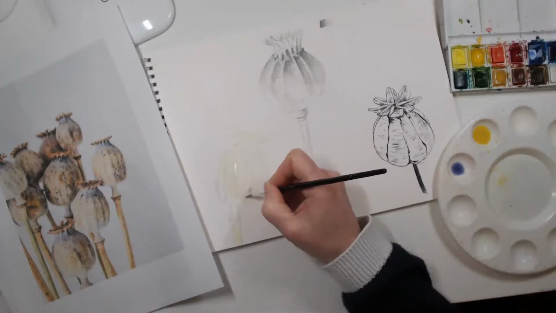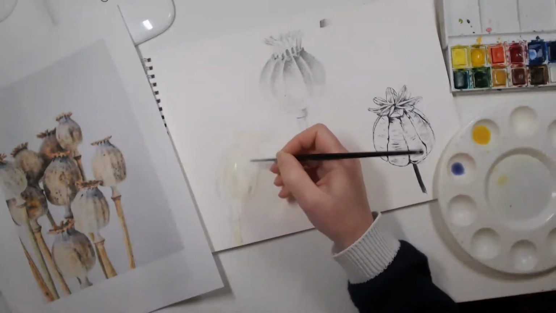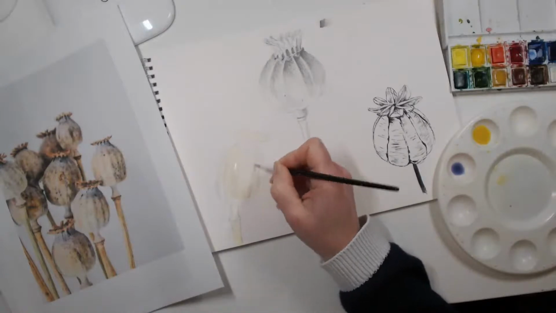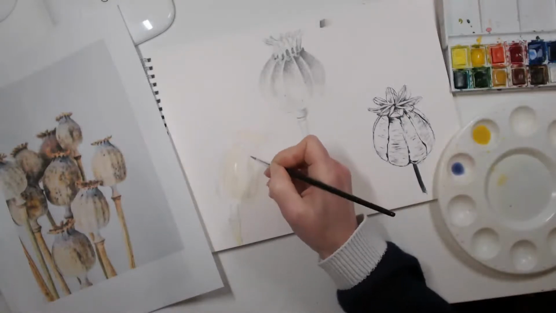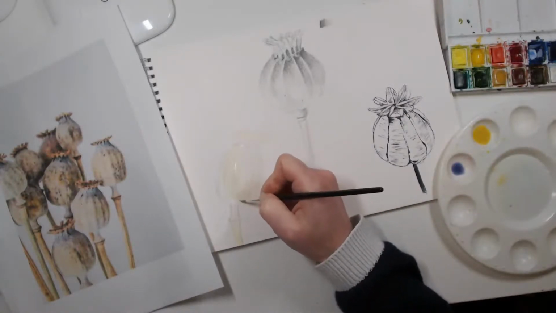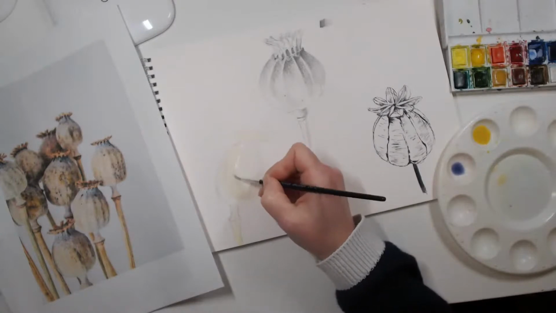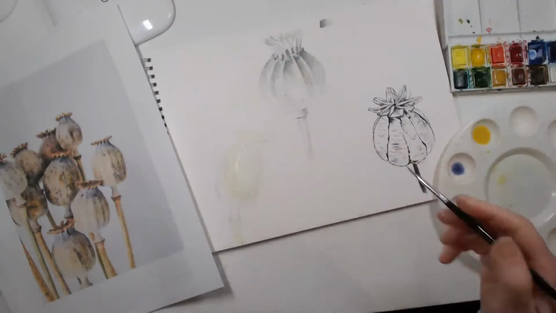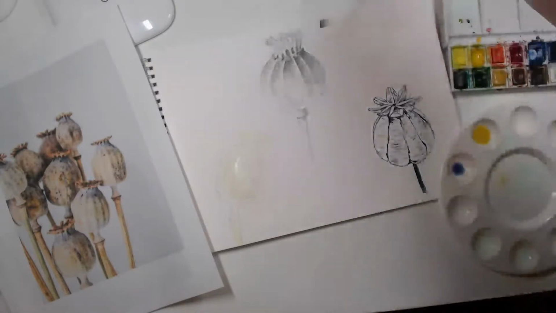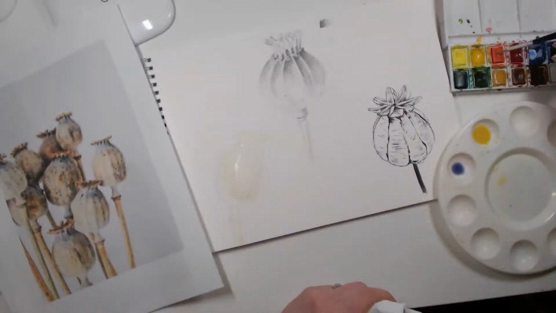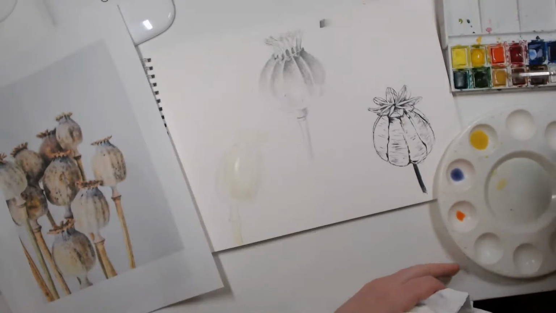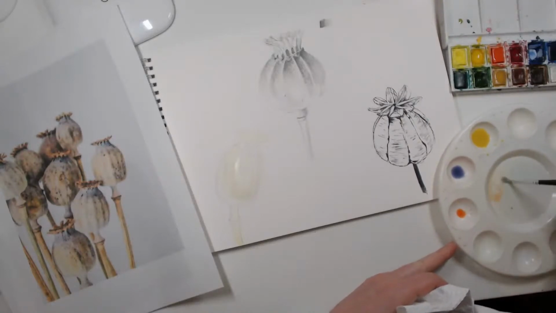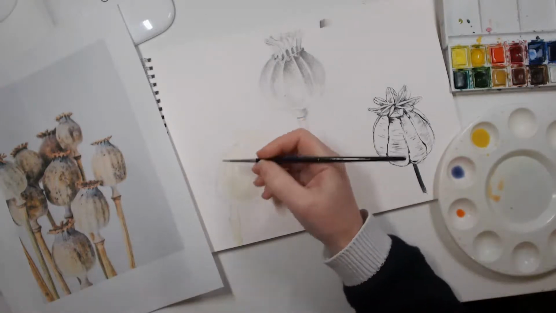Just blotting on the paper towel there slightly just to help. By blotting on the paper towel, it just ensures that it doesn't come running out too quickly. I'm going to take some of the orange, so the pre-made orange here, and I'm just going to add a bit of the yellow that I've already got. Just water that down a bit. Once again, I don't want that to come out too intense.